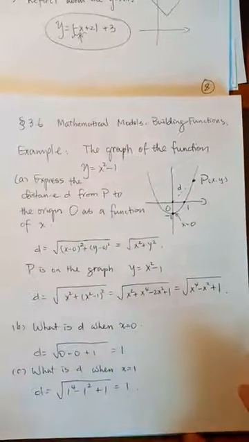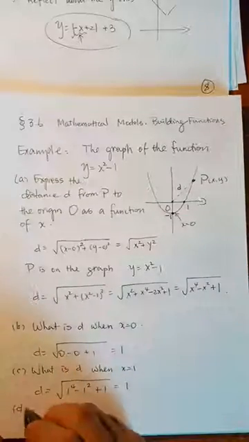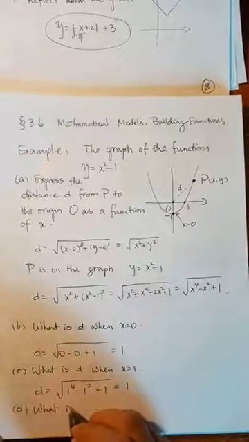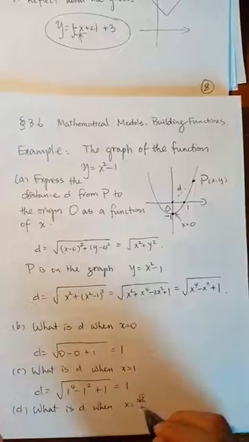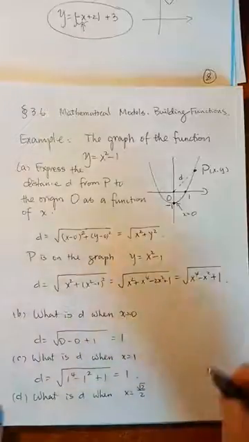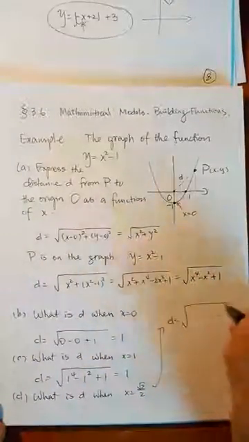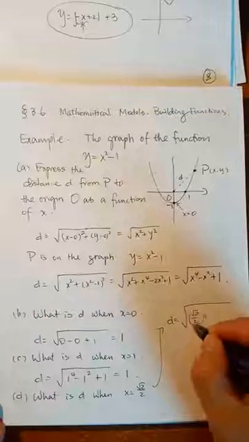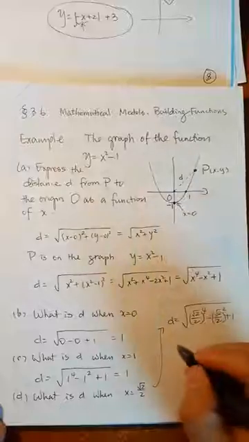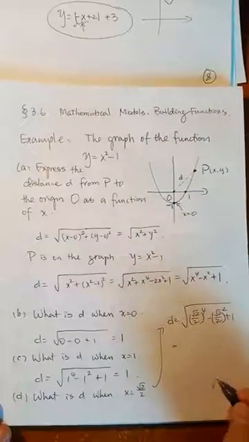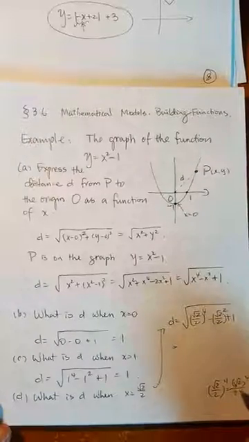So no surprise. And now we can say what is the distance when x is root 2 over 2. Well, it takes some computation, so let's do it here. Square root of (root 2 over 2) to the 4 minus (root 2 over 2) squared plus 1. Root 2 over 2 to the 4 is root 2 to the 4 over 2 to the 4.